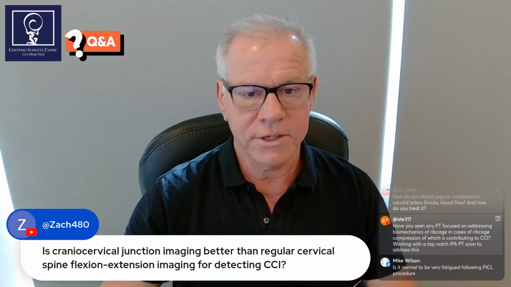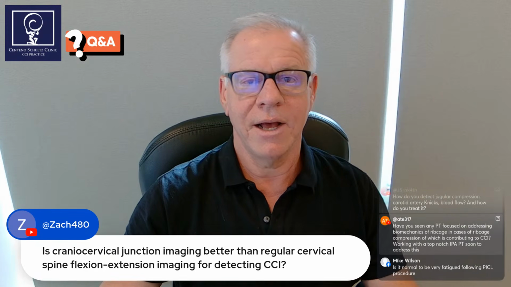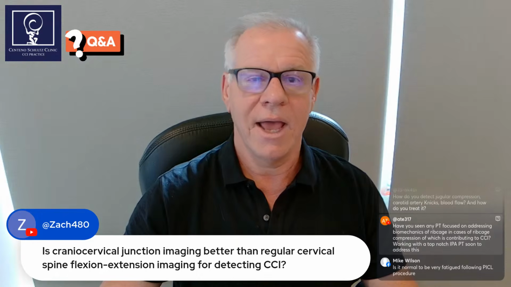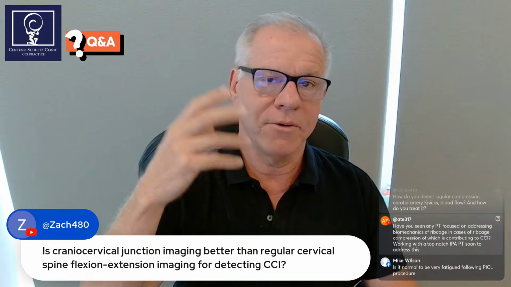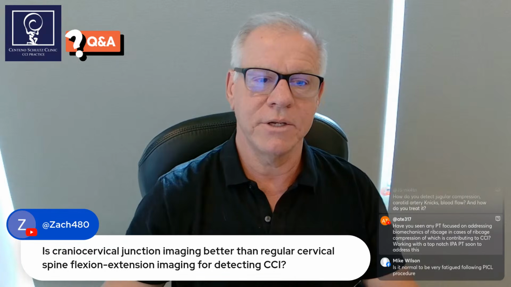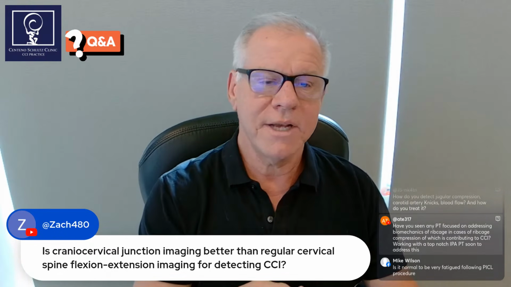No, it's far worse. So I wouldn't worry about getting an upper cervical image, i.e. with a head coil, etc. I'd really worry about getting movement-based imaging, because that's the thing that's going to determine whether or not you've got CCI. And let me stop there for a second.